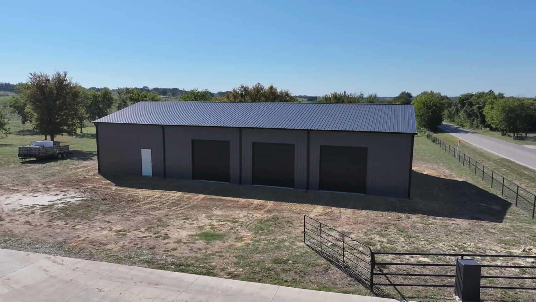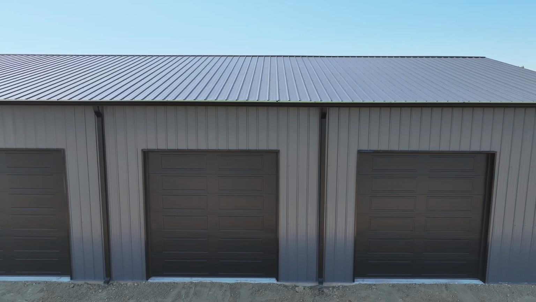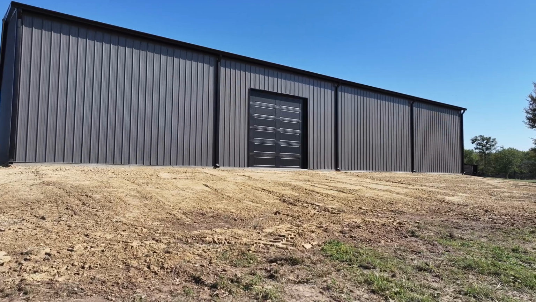Ever wonder why garage doors, when they are installed on the side of your metal building, cost more? Well, it's all about headers. In this video, we're going to talk more in detail regarding headers. So stick around.